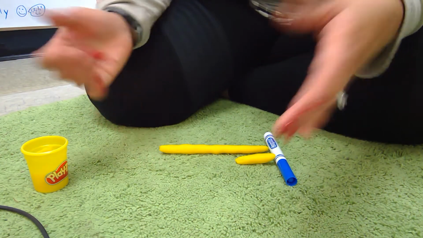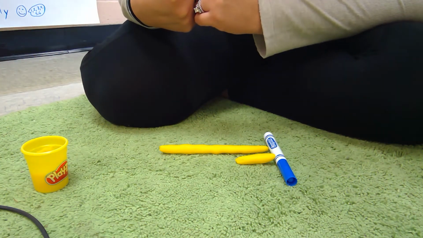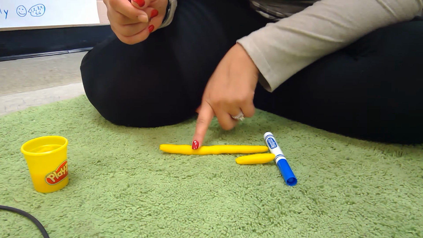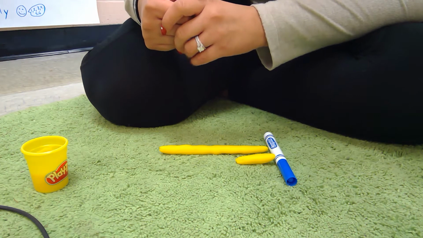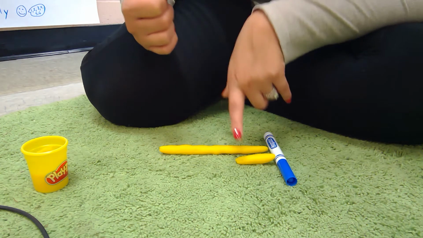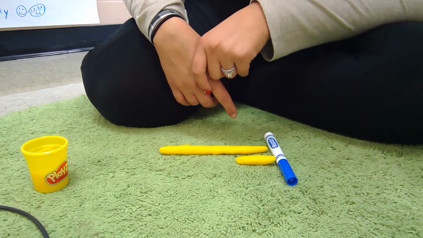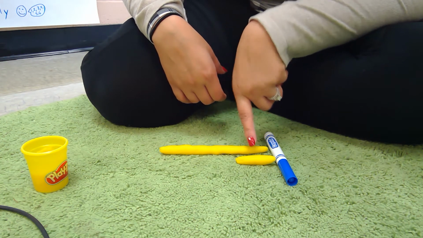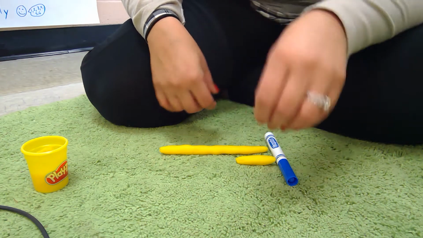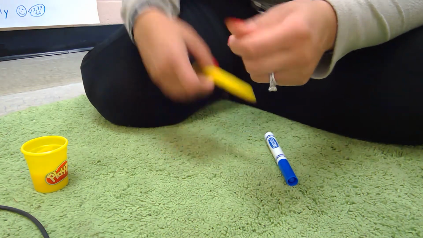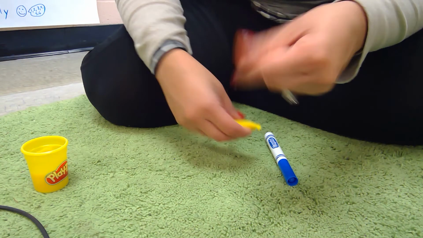Now, which one is longer? This one. Which one is shorter? This one. We have long and short. Now I want you to try to make the Play-Dohs the same length, okay?